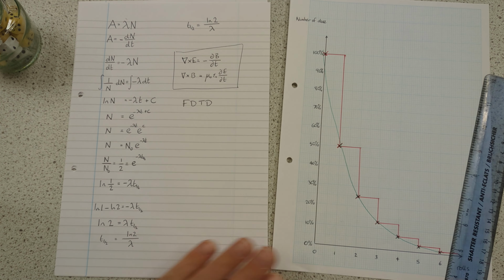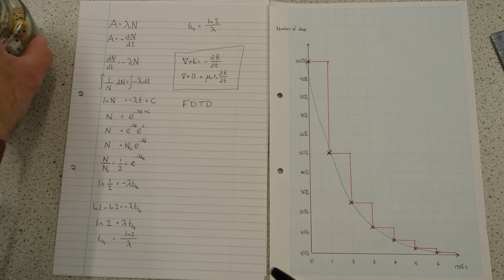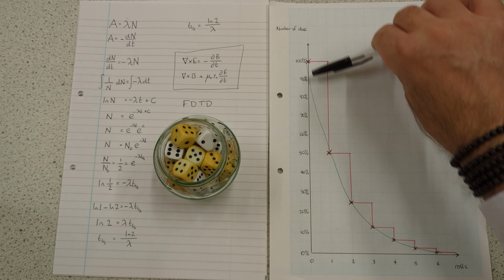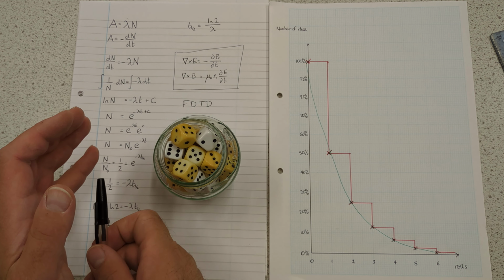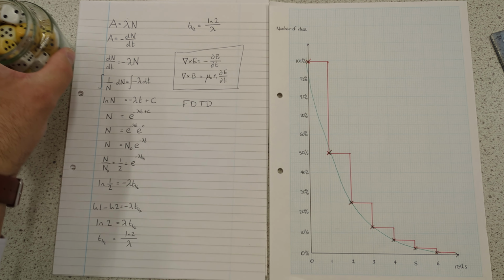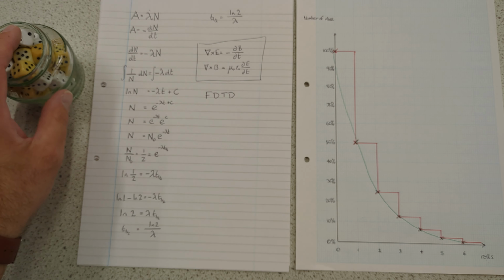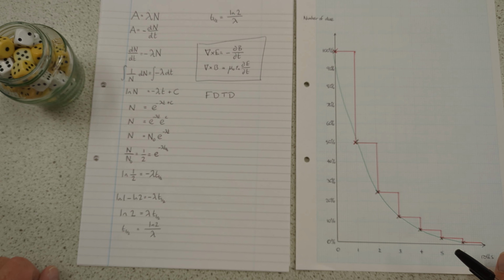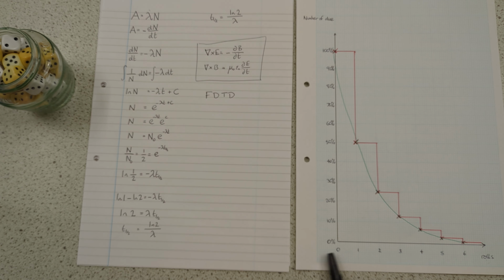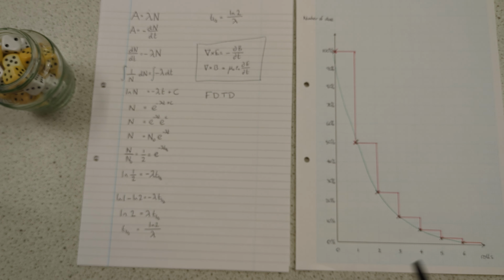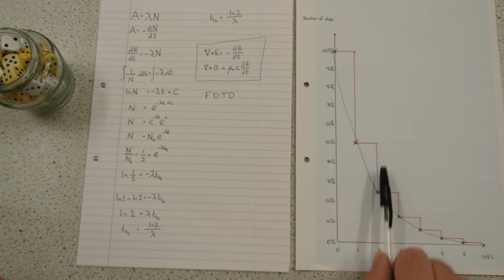And this is sort of the reverse of what we're doing here with the dice roll, where we're modeling a discrete physics with continuous mathematics. It works pretty well in some circumstances, but it's not hard to find circumstances where it just doesn't work. Now, if I have enough dice and a small enough time interval, it starts to look more and more like this red line approaches the green line.